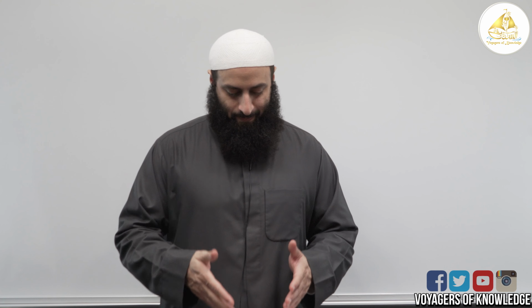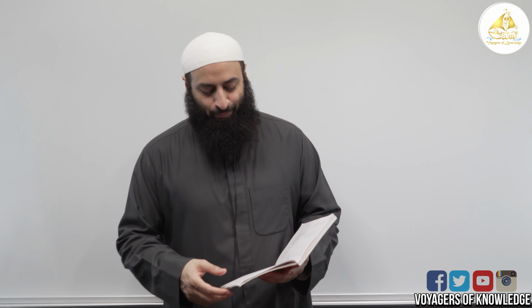Today we're going to take lesson 7 part 2. If you would turn to page 40, this is where we left off. We have at the top of the page ما تلك بيضة. What is that? That is an egg.